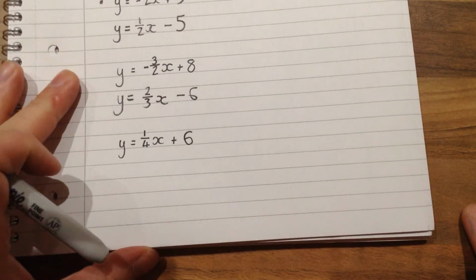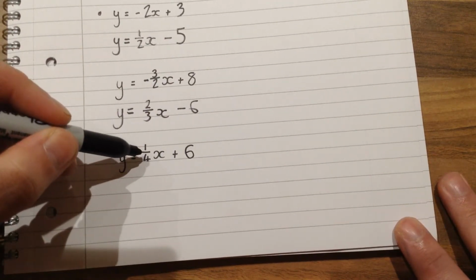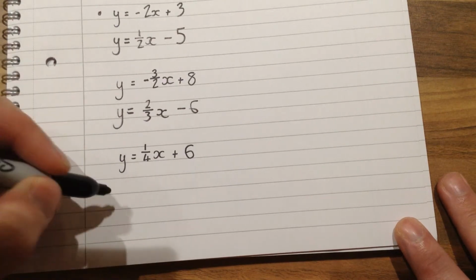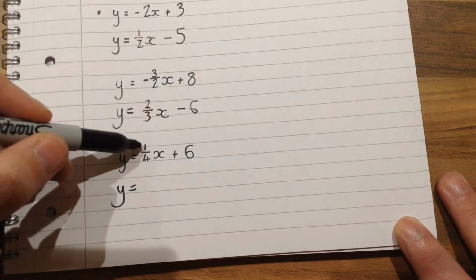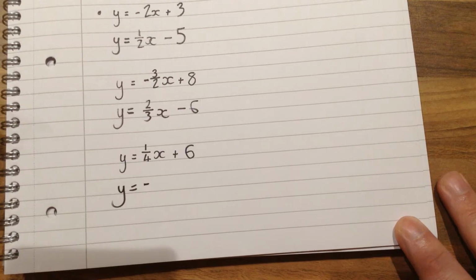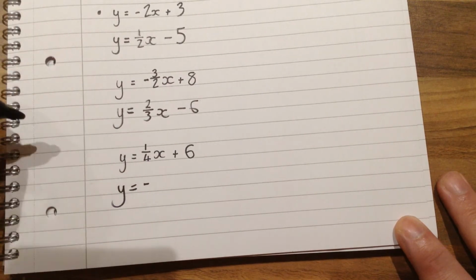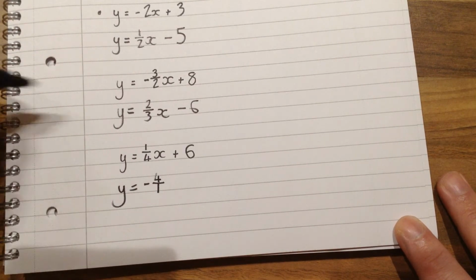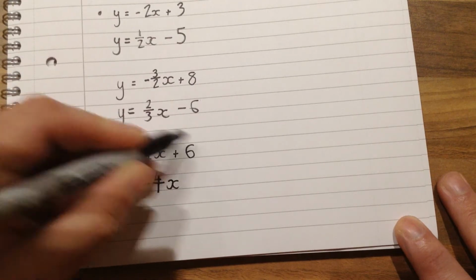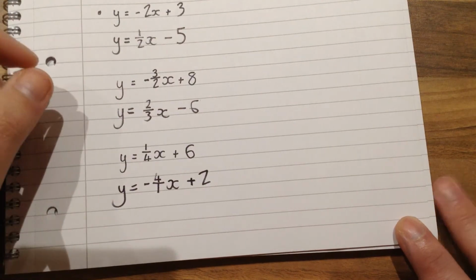Final example of this level of question is this. So we've got y equals a quarter x plus 6. So again, same start, y equals. I need the negative reciprocal, so because this one is positive, it becomes negative. The reciprocal simply means flip the fraction upside down, so this would become 4 over 1 x, and then I can put any number, positive, negative, doesn't matter. I'm going to put plus 2.